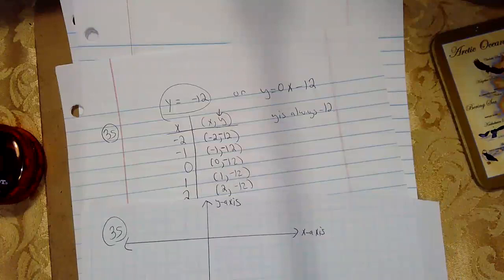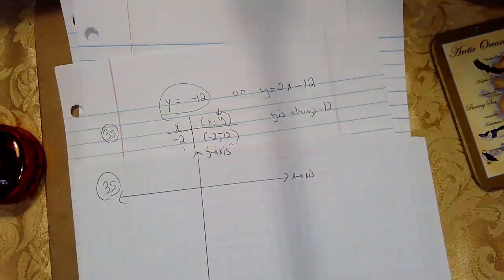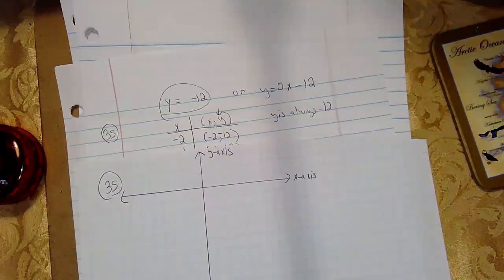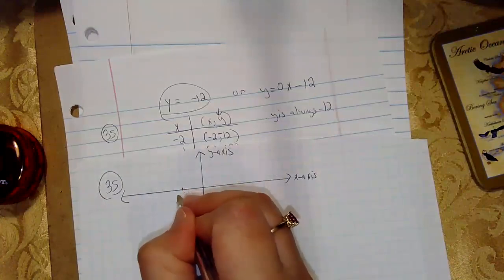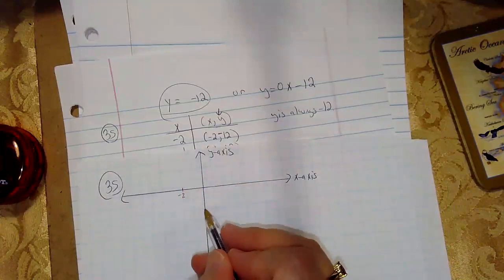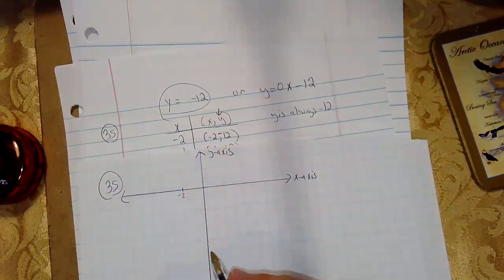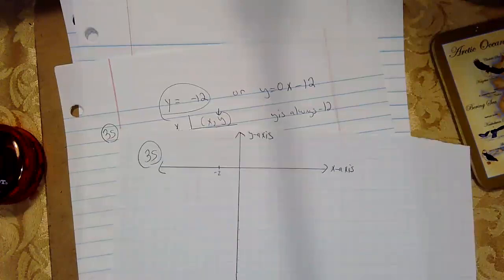When I start plotting these points, I have -2, -12. So I come to the left, -2, and then I go all the way down: -1, -2, -3, -4, -5, -6, -7, -8, -9, -10, -11, -12. And then I come over here because it was -2, -12.